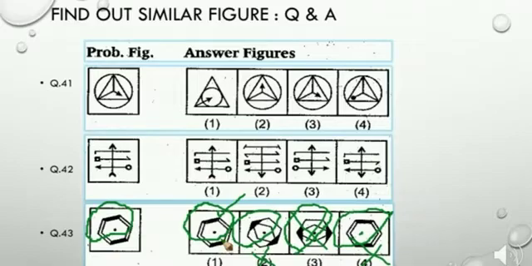So again we can see in such questions we need not see the entire problem figure, we can see a certain portion of it and look for similarity in the given options. So that is one of the fastest methods of finding the correct answer.